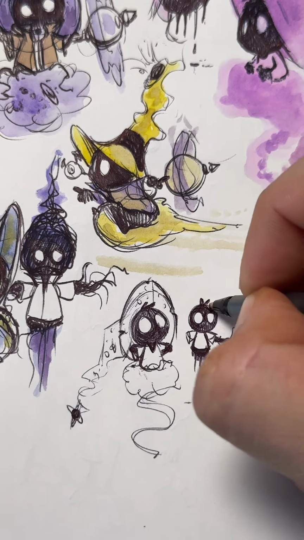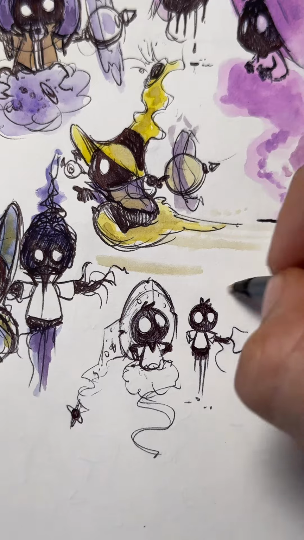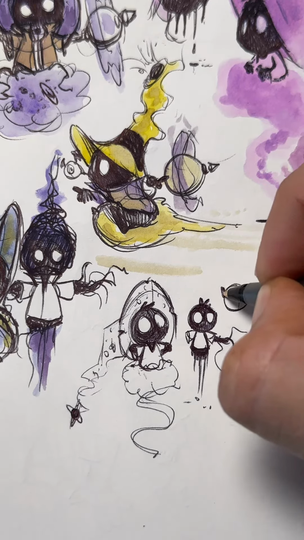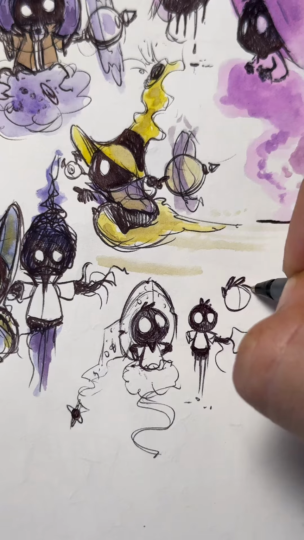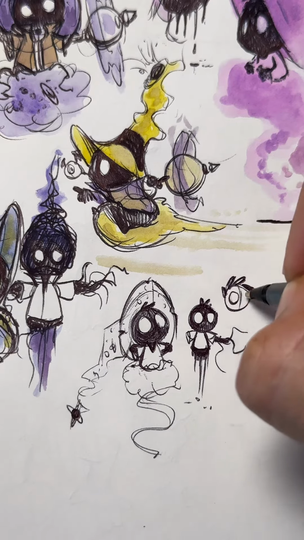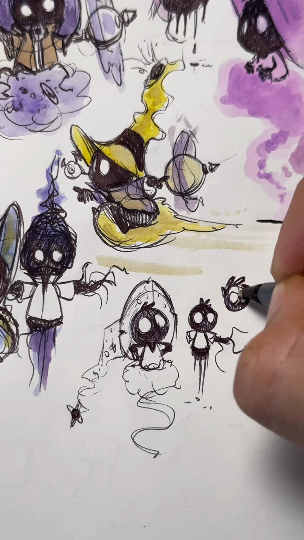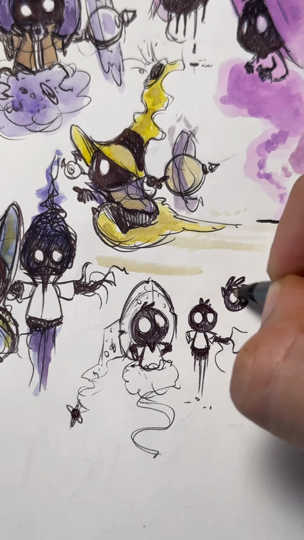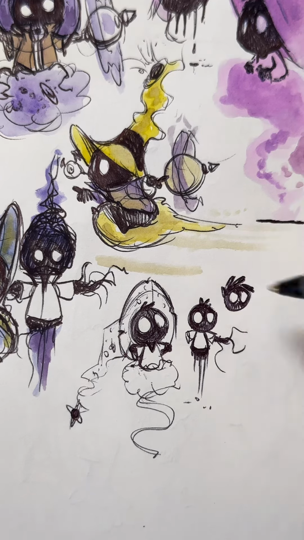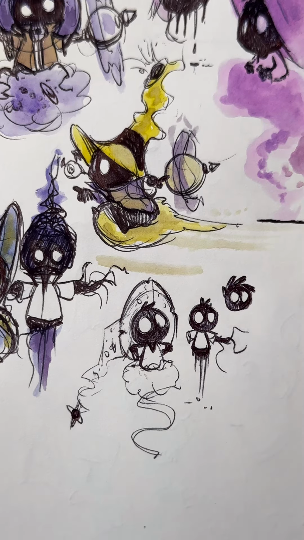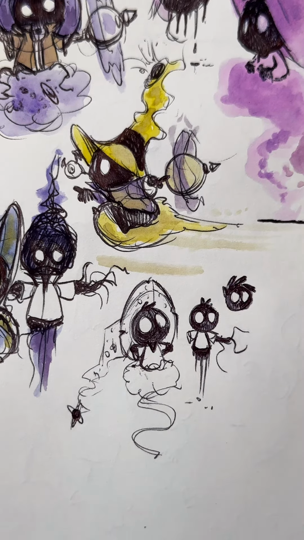And you can make different voidlings by literally drawing different hairstyles, I guess. So when you release your game, you can make people customize their voidling like that. And that'd be kind of funny. Robe with tentacle fingers. I agree.